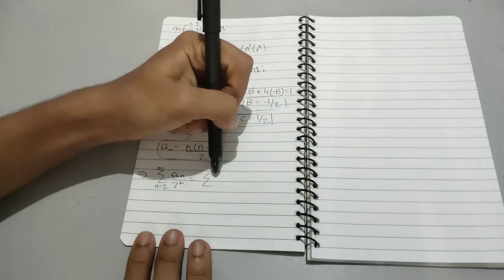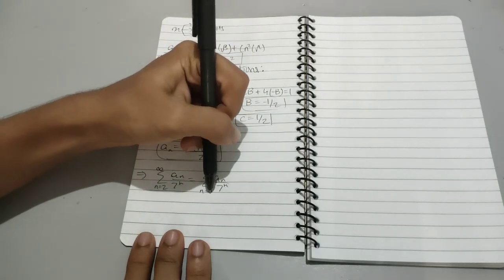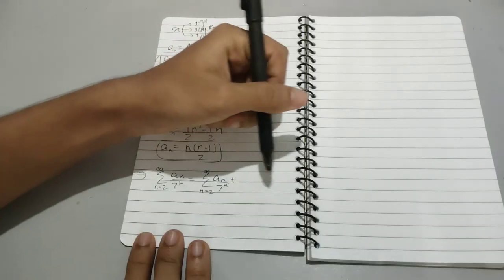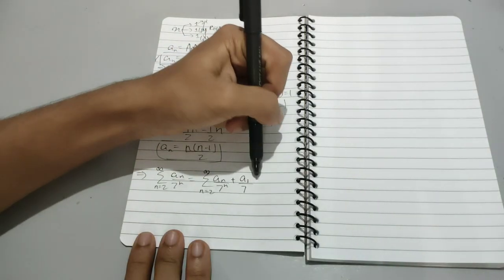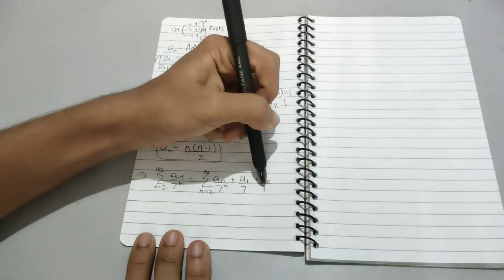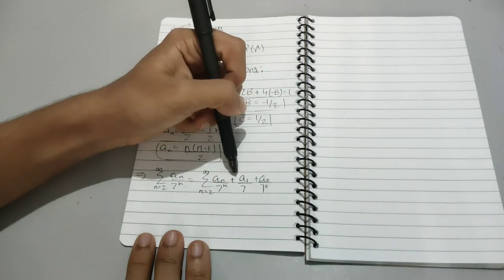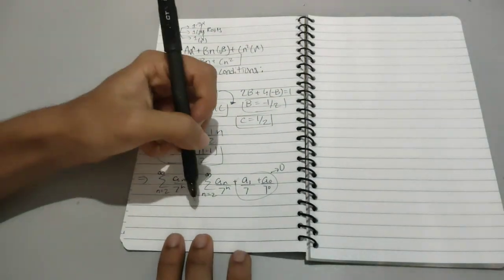I can write this as a power n by 7 power n, where n is equal to 2 till infinity, plus a1 by 7 plus a0 by 1, basically 7 power 0, and both of these are still 0, so this doesn't make a difference.